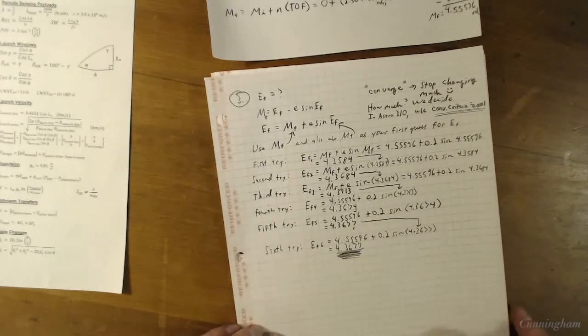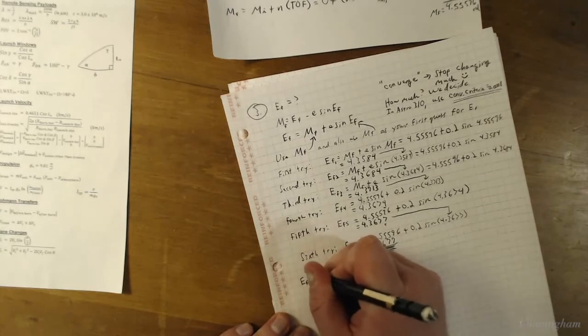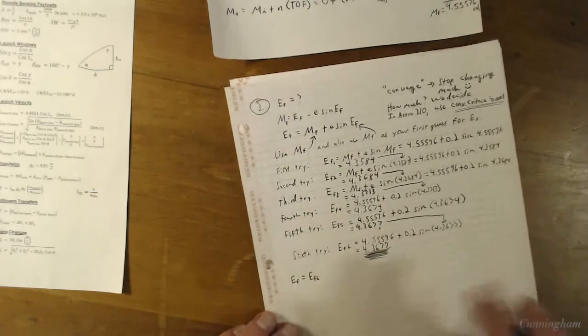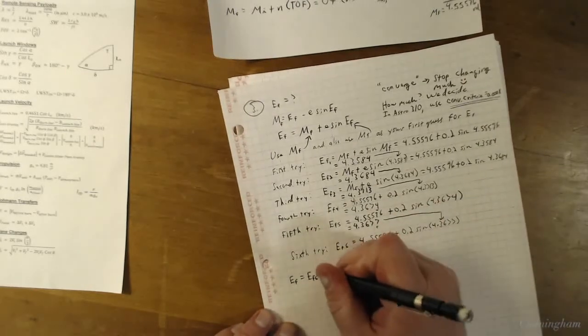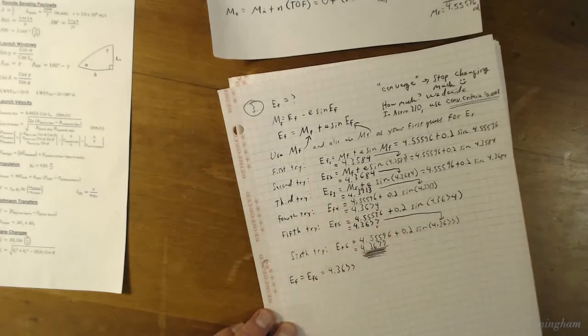All right, so our eccentric anomaly final is what we got after the 6th try. It just happened to be when it finally stopped changing. And that's 4.3677.